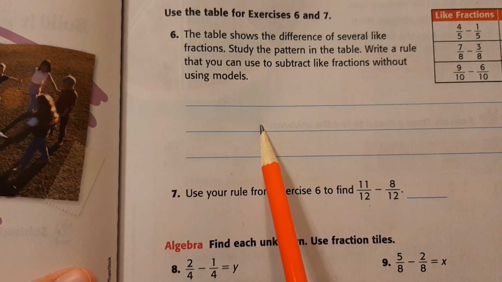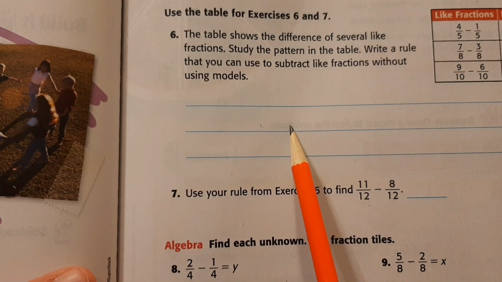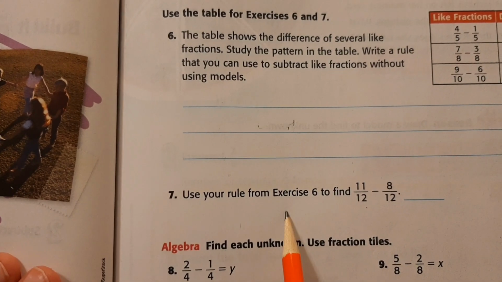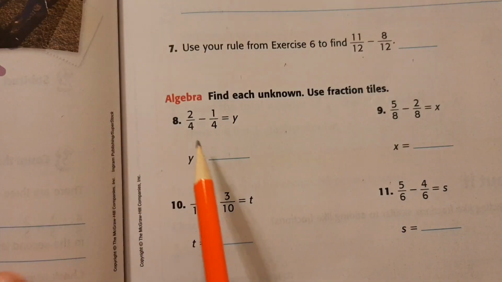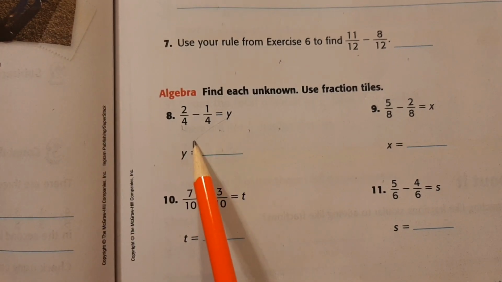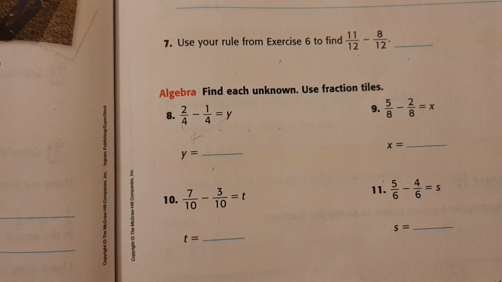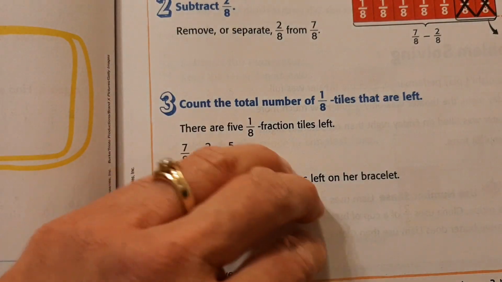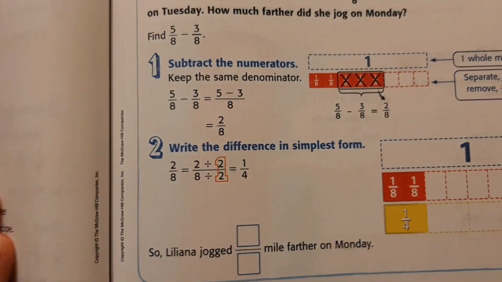Here, you write a rule you can use to subtract like fractions without using models. You already know what that rule is. Find these answers. And then here where it says 2/4 minus 1/4 equals y, we'll just find the answer. That's all they're asking for is the answer. So remember, simplest terms. What did I say? Simplest terms.